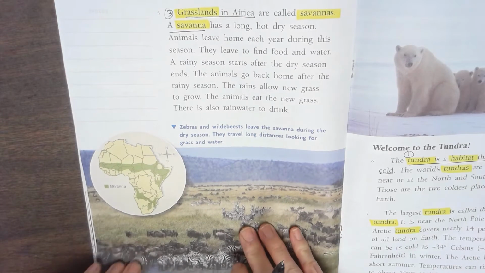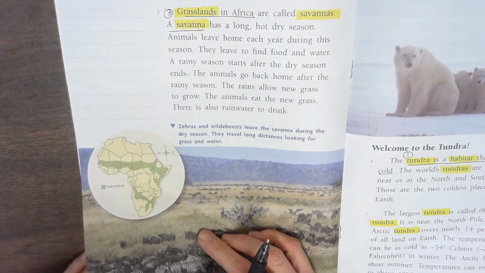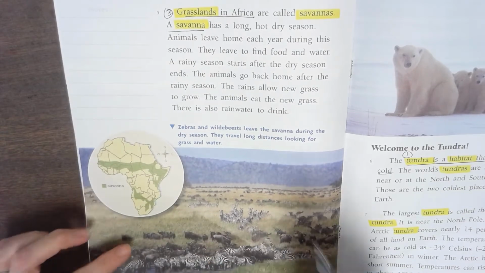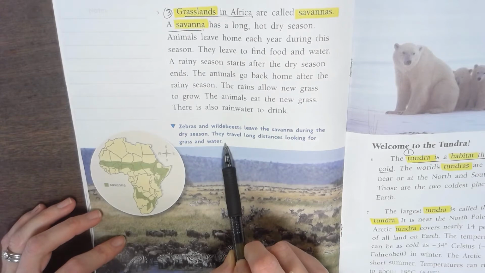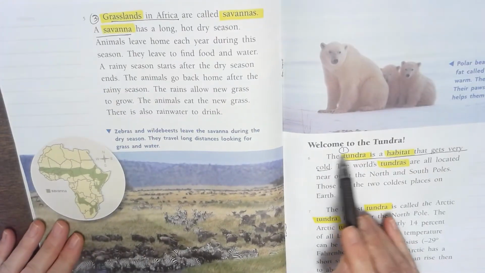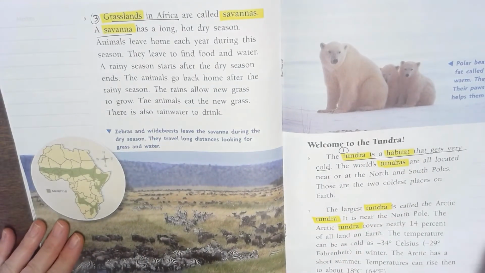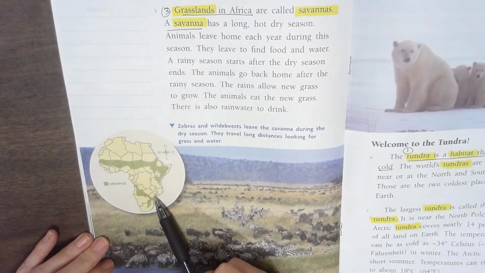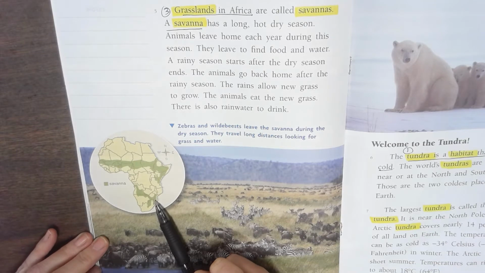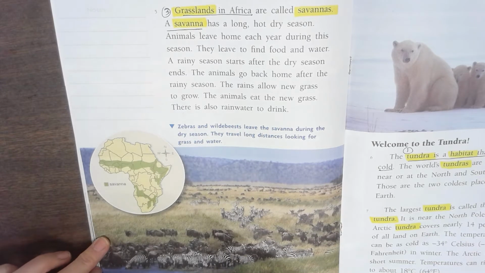We know that there's sometimes a table of contents in the beginning of our stories. We have photographs with captions that explain what they are. We have things like headings and bold print to help us. And in this case, we're going to look at a map. So here, the map is going to help us learn a little bit more information about the savanna.